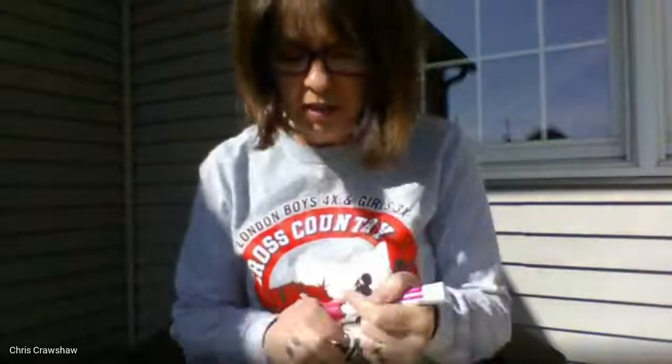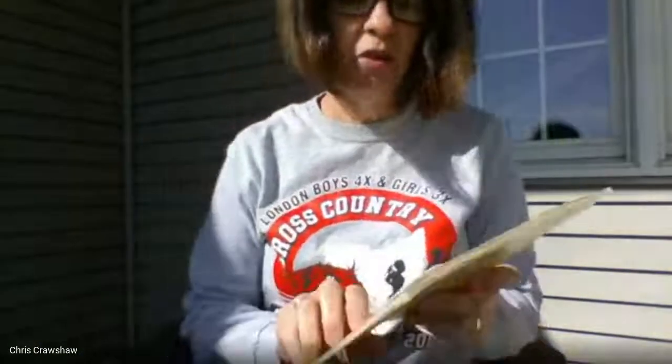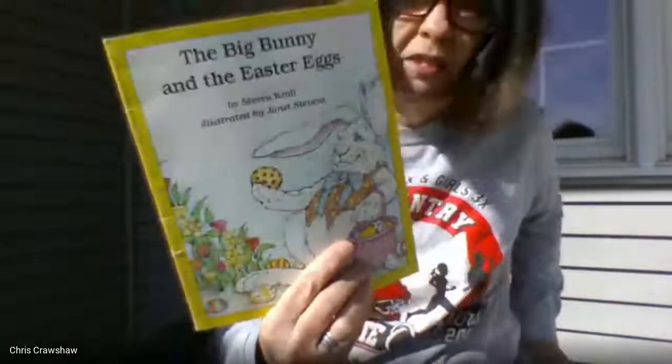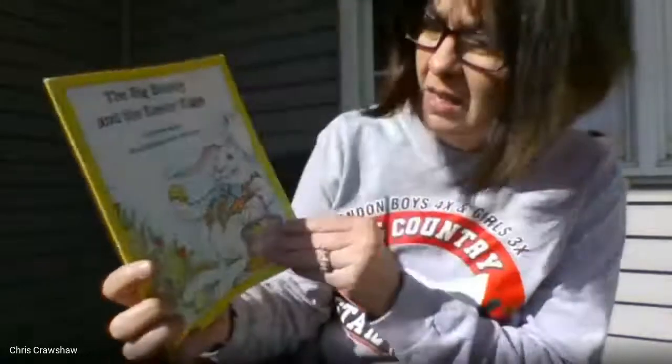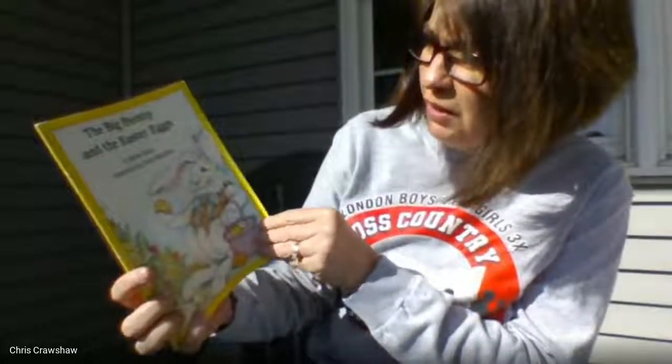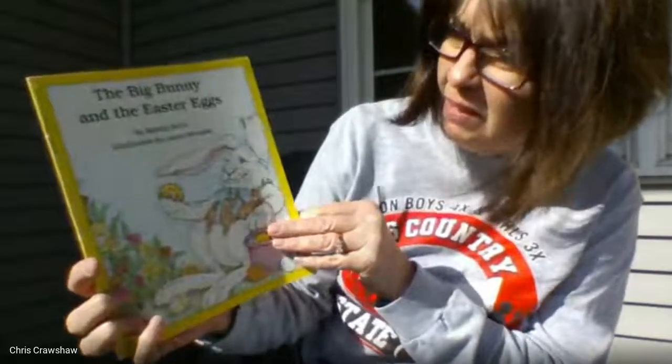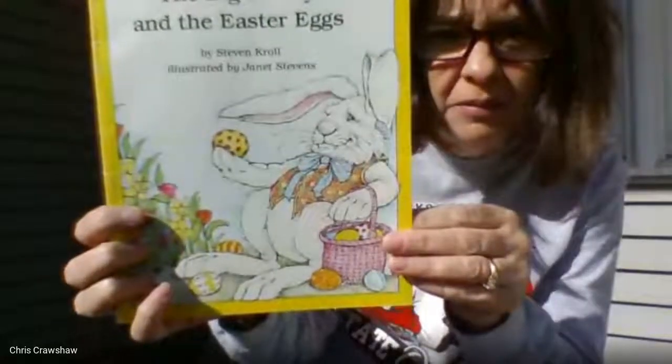So let me set that aside. And then I have a story to read to you today. It's called The Big Bunny and the Easter Eggs. This is by Stephen Krall and illustrated by Janet Stevens. Look at that bunny. It is a big bunny.